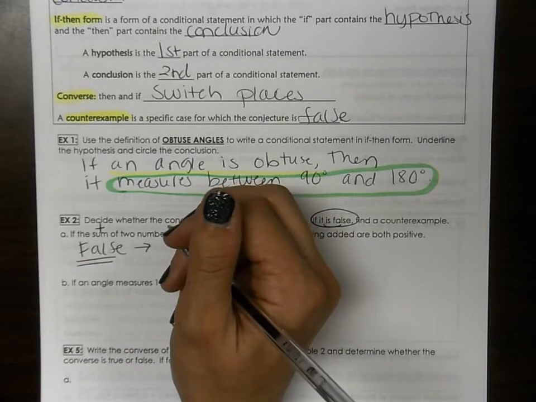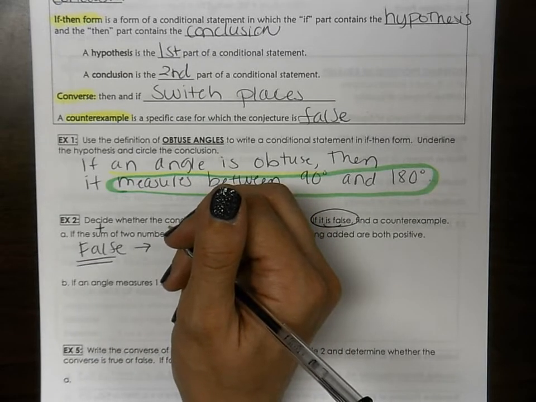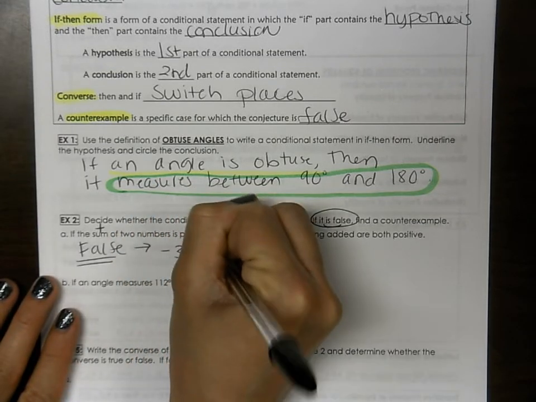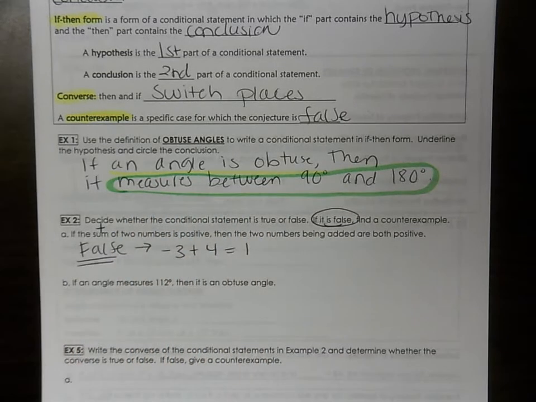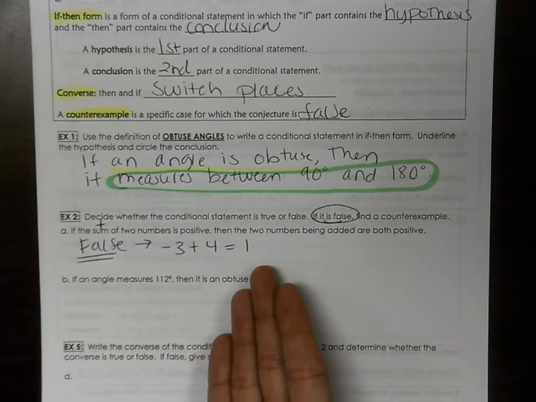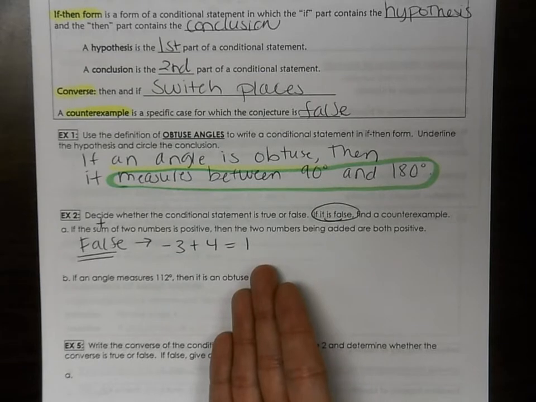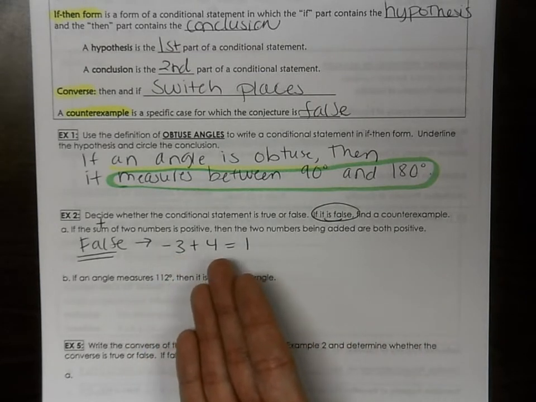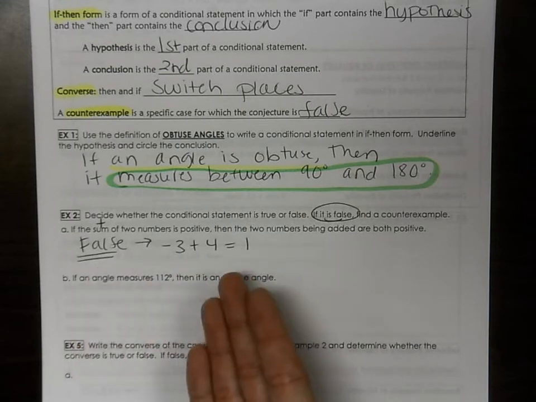So my counterexample to this, the way that I can prove this is false, is by saying -3 plus 4 equals 1, okay? I have a positive sum. I have a positive answer. 1 is positive, but the two numbers that I added together are not both positive. So that's why that was false. And this is a counterexample as to why it's false.